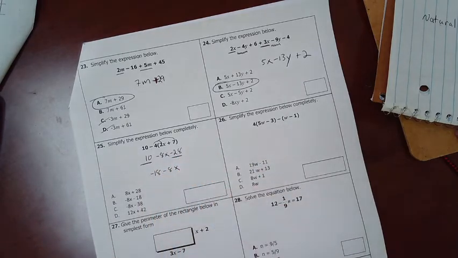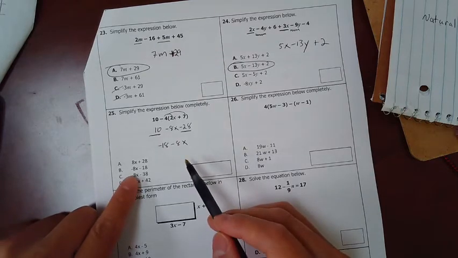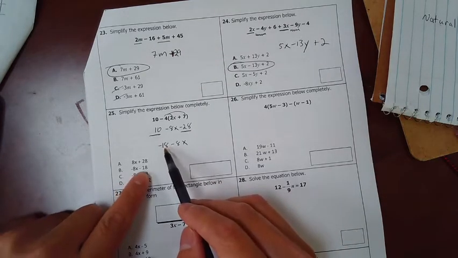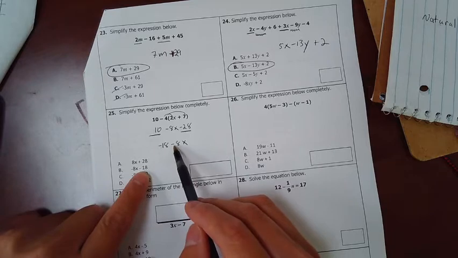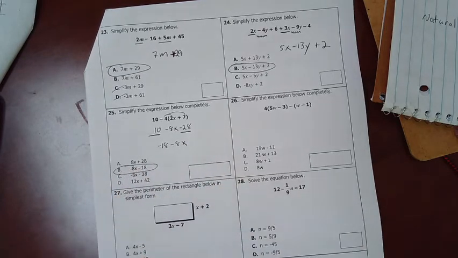You might say to yourself, I don't see the option here. But if you look at option B, you have a negative 18 and a minus 18. Same thing. Minus 8x, negative 8x. Same thing. Okay? Just in a different order.